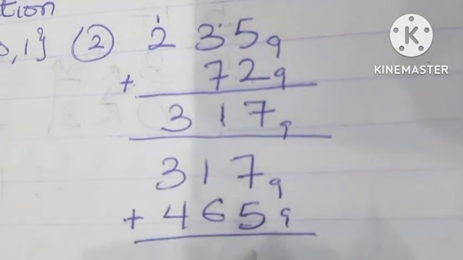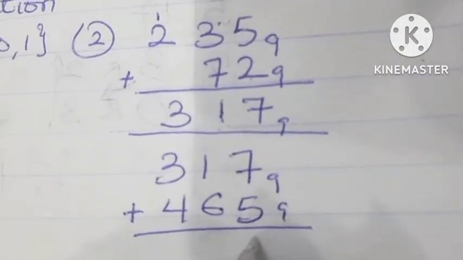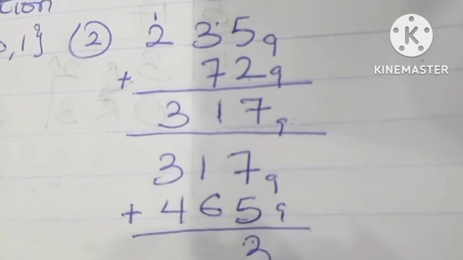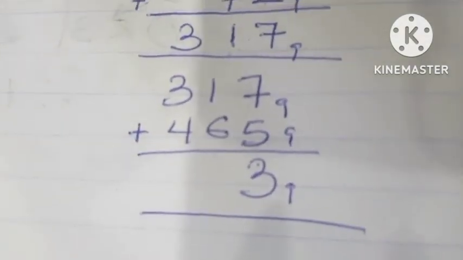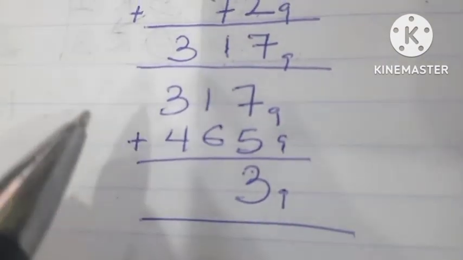How many 9s will I get in 12? That is 1 remainder 3. I will write down the 3. Don't forget the base 9. So after writing down the 3, I will carry 1.